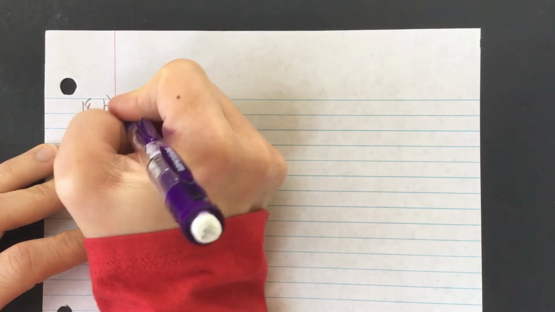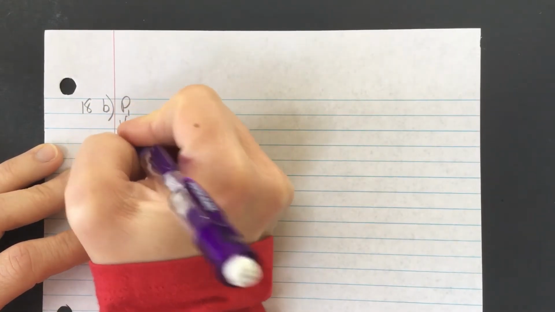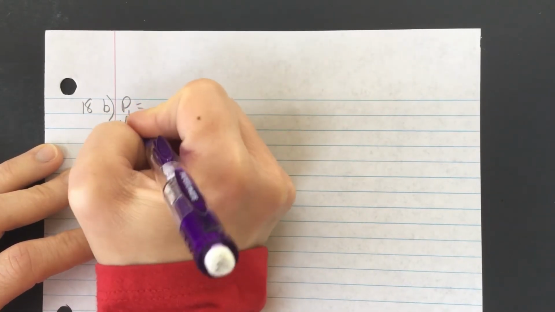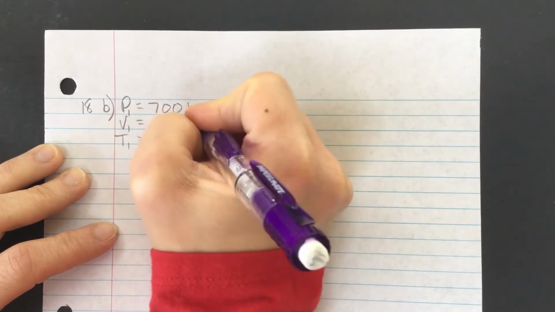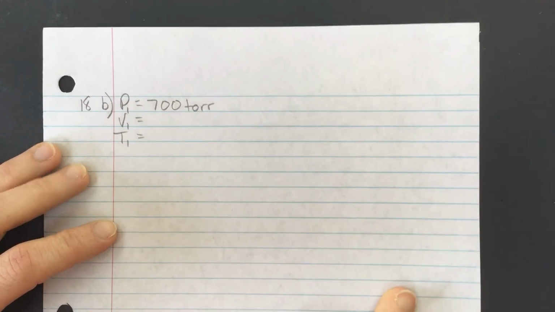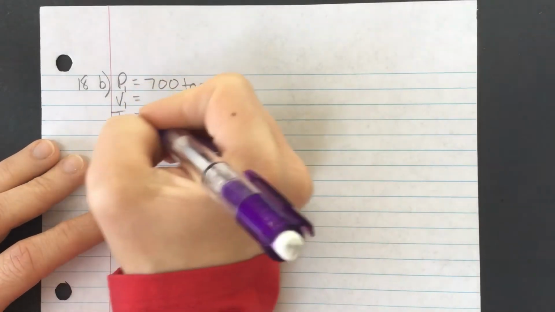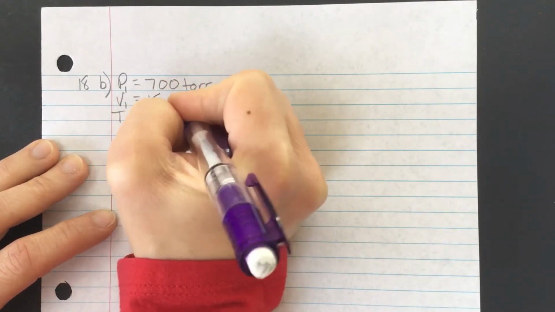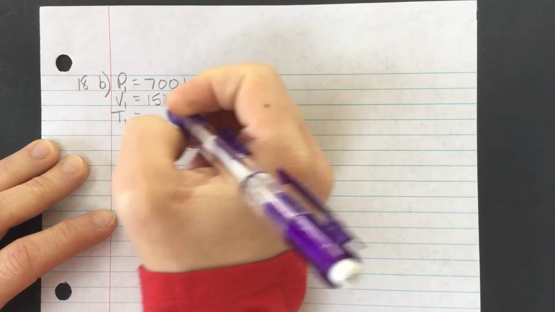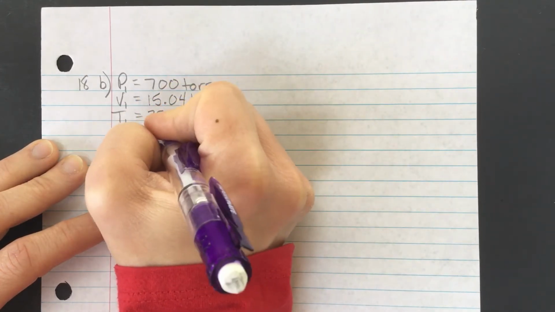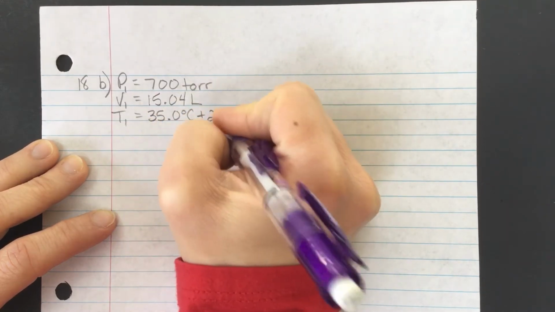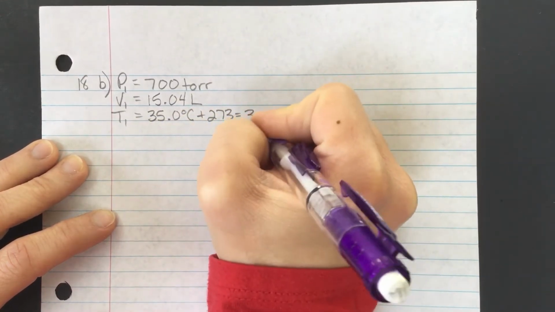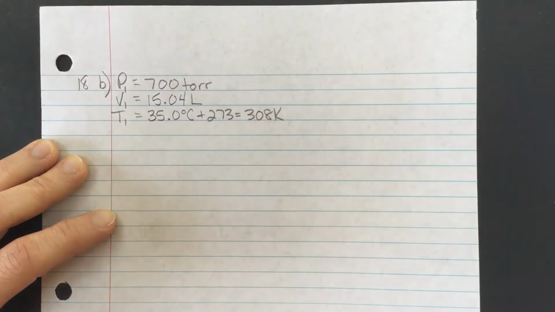So I write down all of the quantities I am given in the problem. The first one is 700 torr for the pressure that I start out with. My initial volume is 15.04 liters. And my initial temperature is 35 degrees Celsius. Convert that to Kelvin, I get 308 Kelvin.